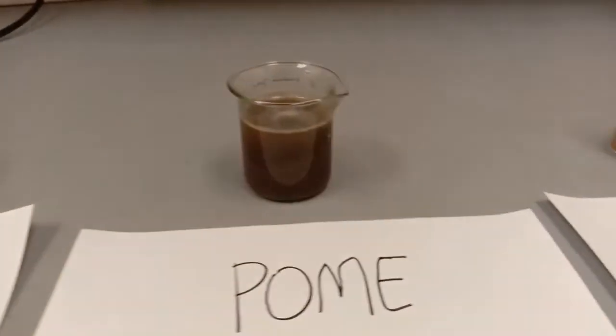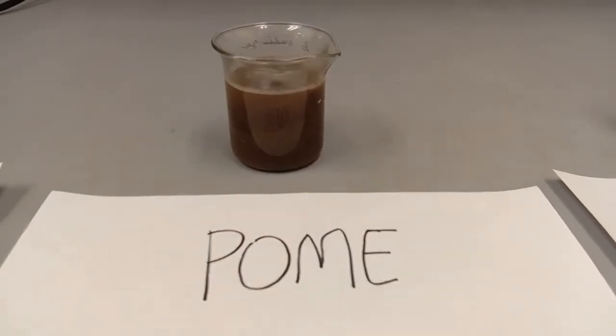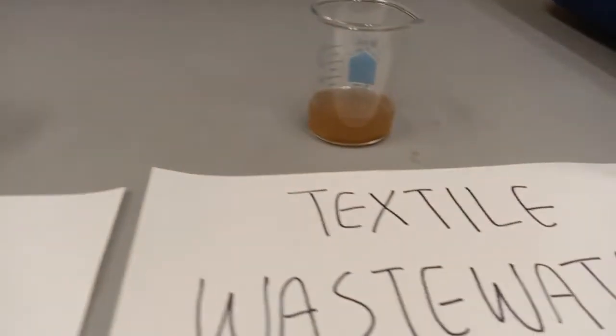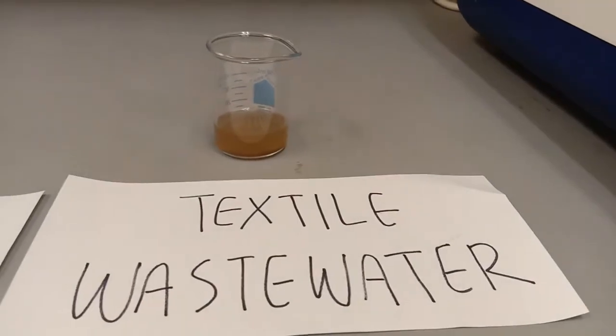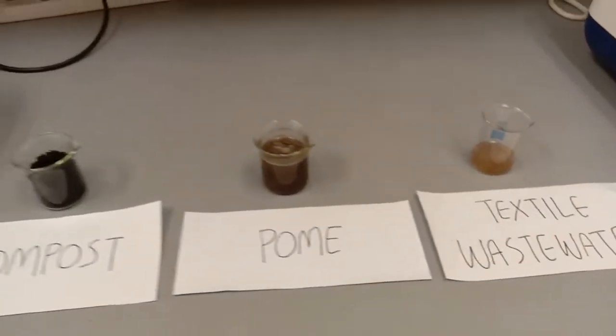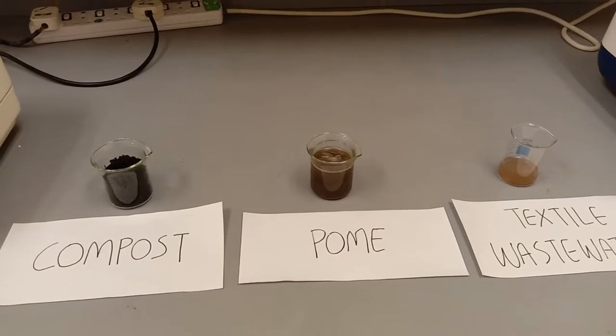In this video, we are going to show you the general methods that can be used to harness microbes from environmental samples. So here we have compost, pommy and textile wastewater samples.